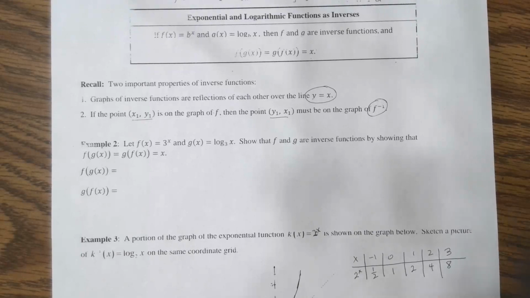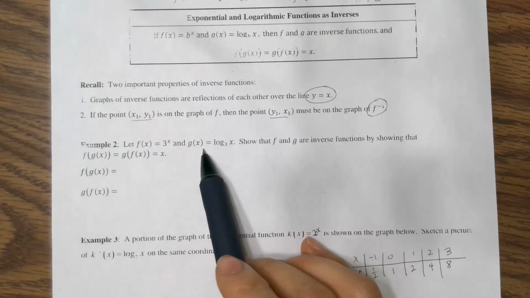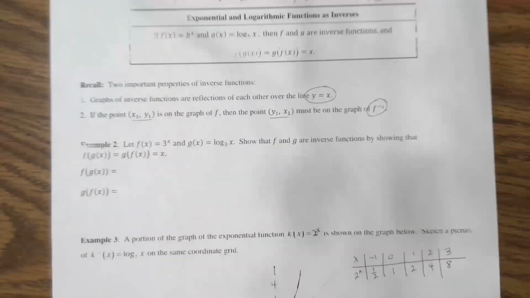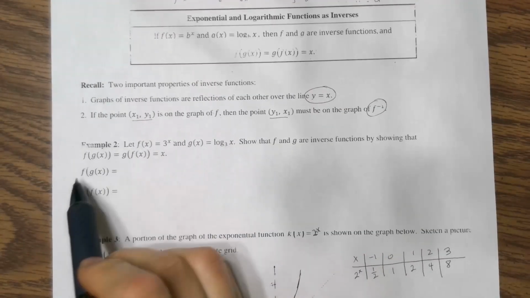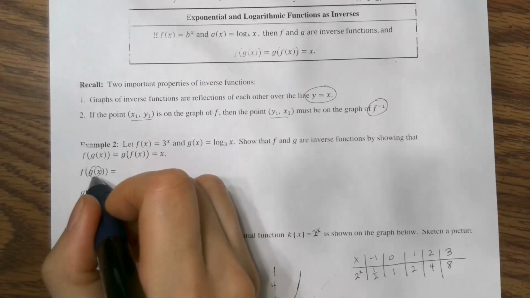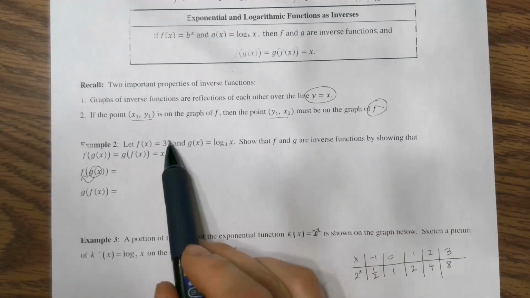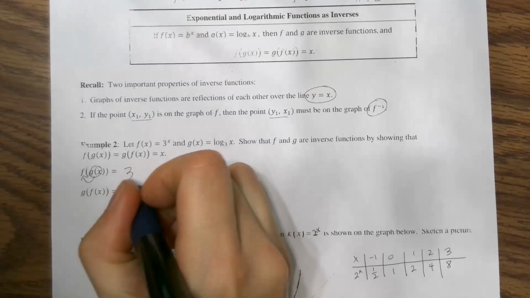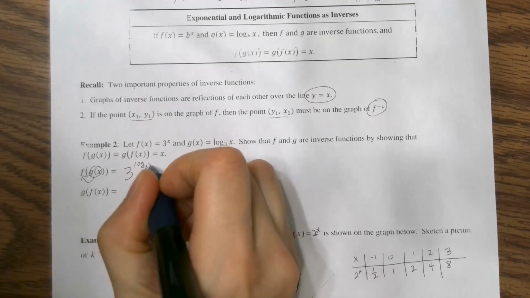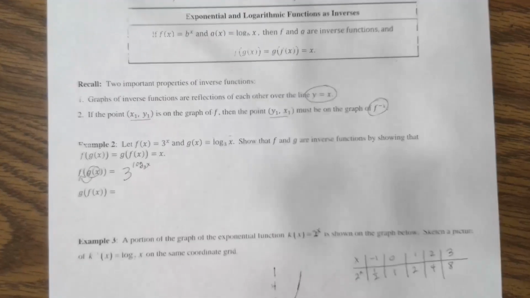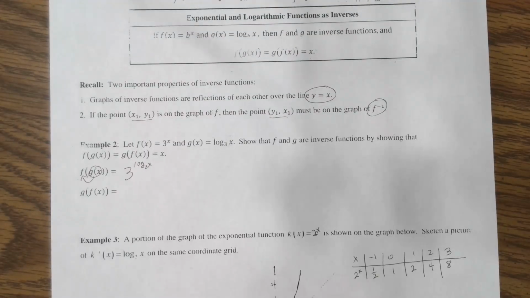All right, so we have y is equal to 3 to the x power, y is equal to log base 3 of x. Show that they're inverse by composing them together. First, f of g of x. That means you take the g of x, plug it into function f. You take this log base 3 of x, plug it into x over here. 3 to the log base 3 of x. So this whole thing goes as an exponent. Now you might be thinking, that's all we can do. Correct, that's all we can do.